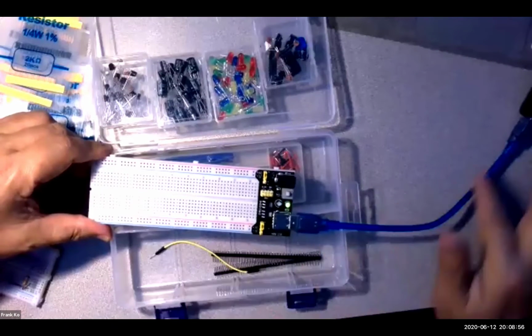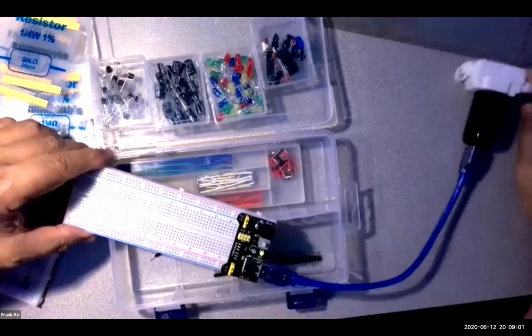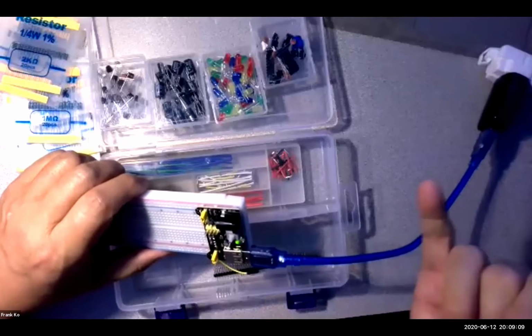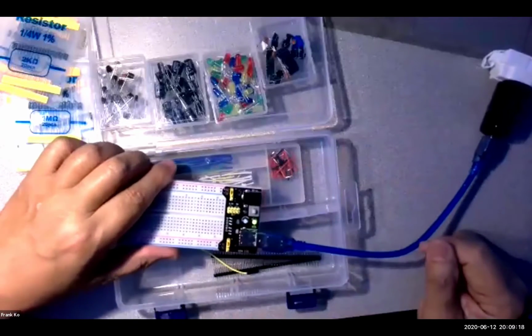You can power it up this way, which most of you, as I say, should have a wall wart to be able to plug your USB into. You can also acquire, and there's no need for you to acquire, a plug-in here that will attach to a 9 volt battery.